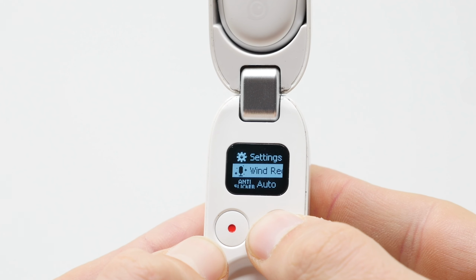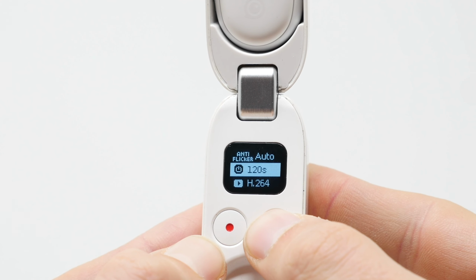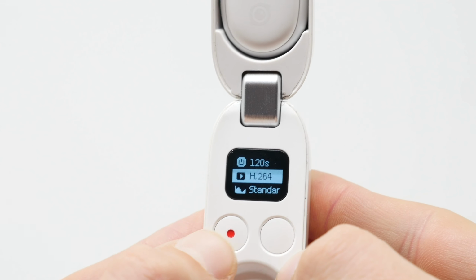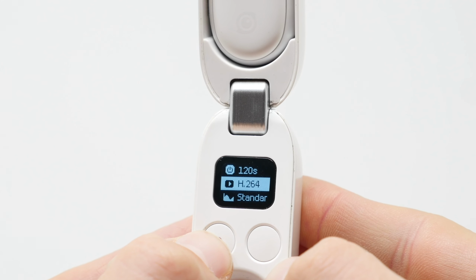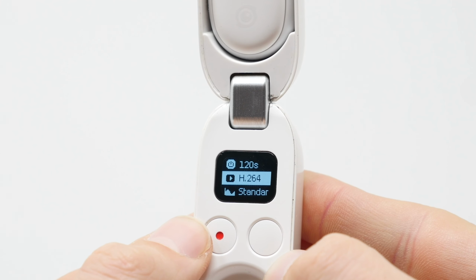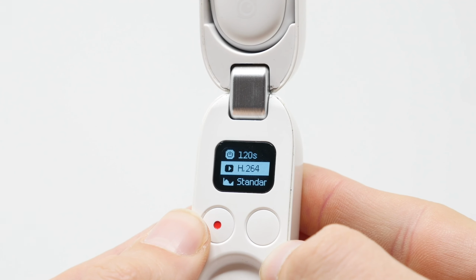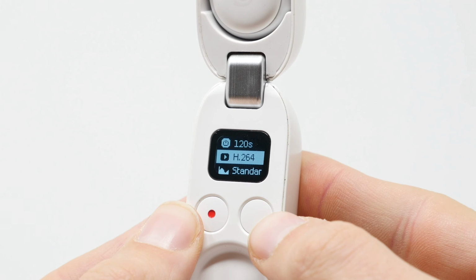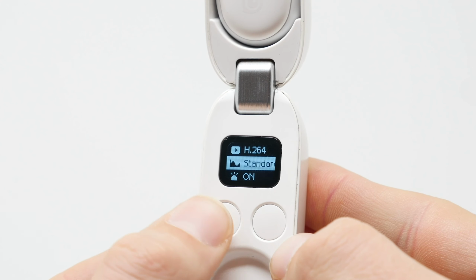Set the video codec to H.265 if it is possible. The H.265 video codec is the successor of the H.264 video codec and guarantees you a better and more efficient video compression. In this firmware version you can only select the H.264 codec, so I leave it on H.264.